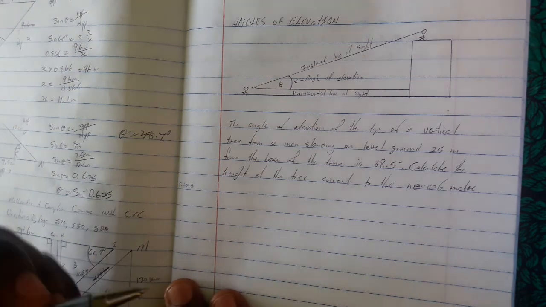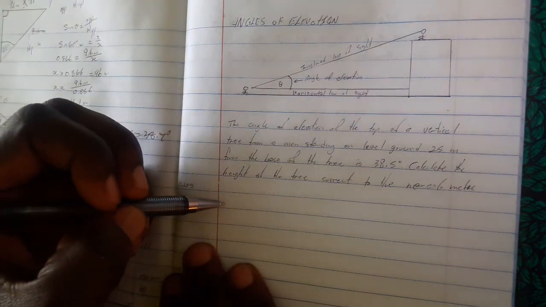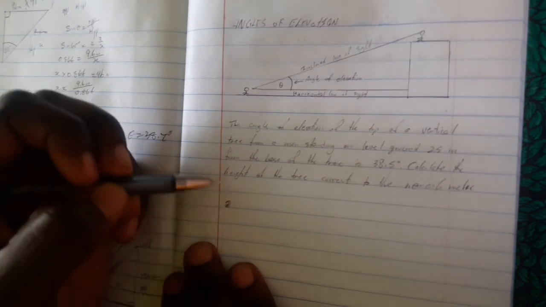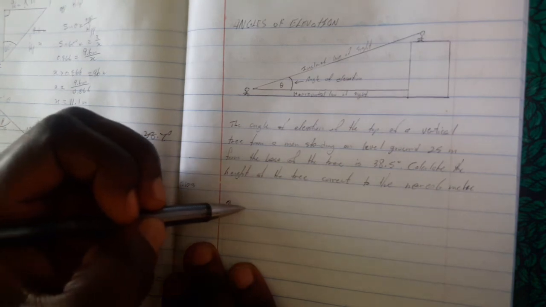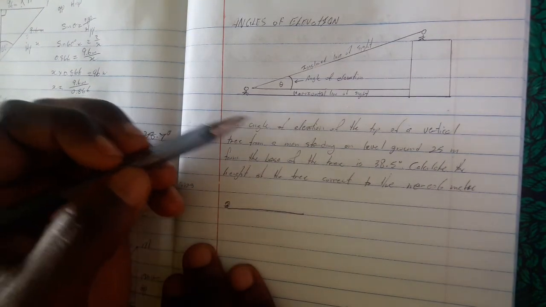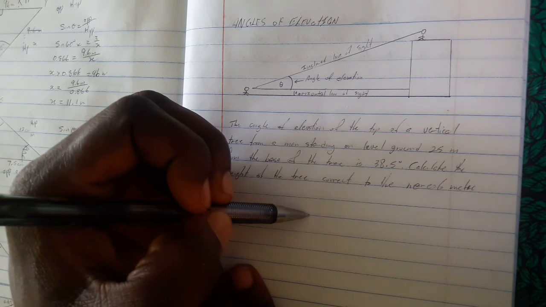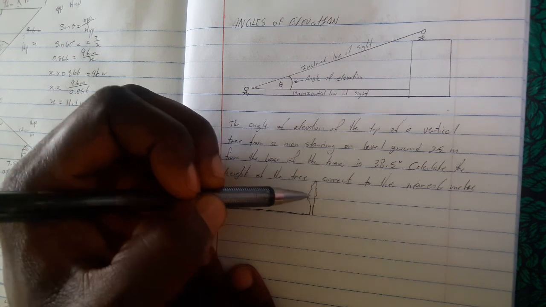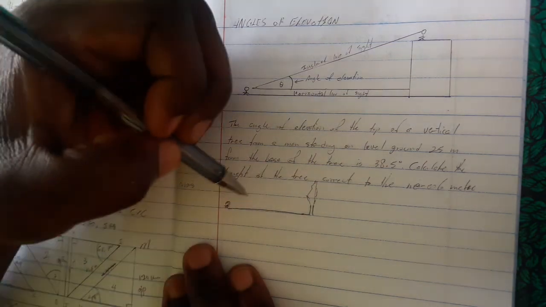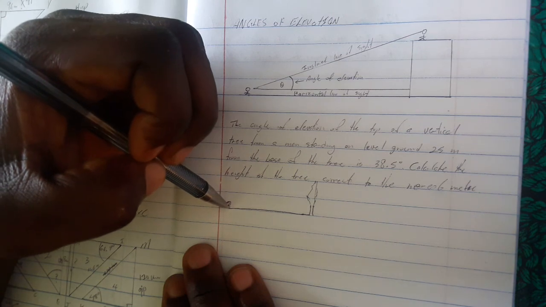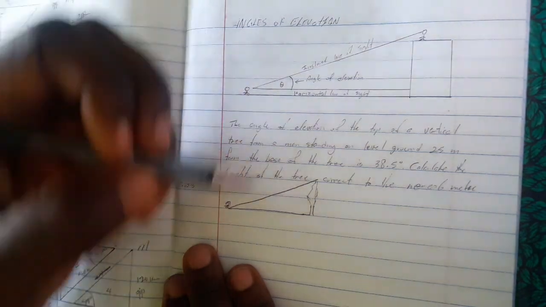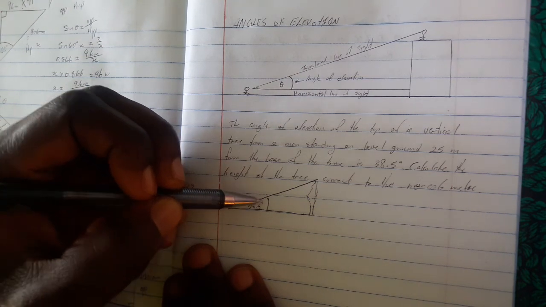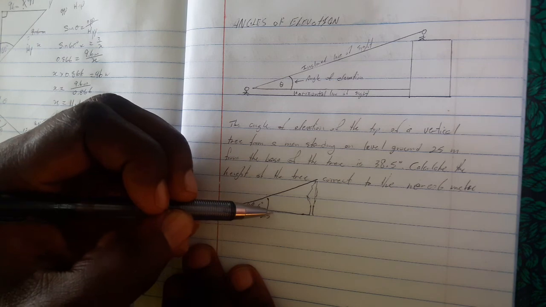What I normally do is a little sketch of this. So a man standing on level ground, he is 25 meters away from the base of a vertical tree. There's a tree there. They did not mention the man's height, so we don't take that into consideration. The angle of elevation is 38.5 degrees. He is 25 meters away from that tree.